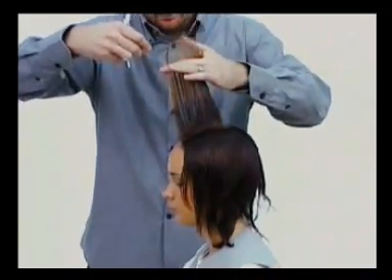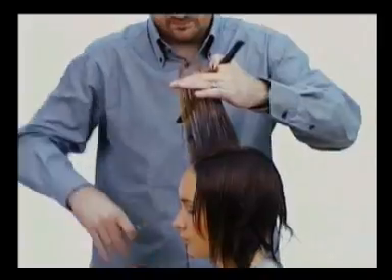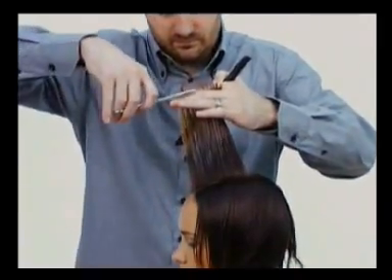With the head upright, the section is combed up at 90 degrees using the fine teeth of the comb.